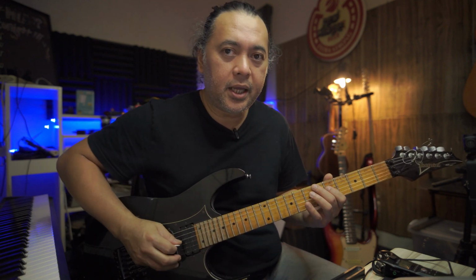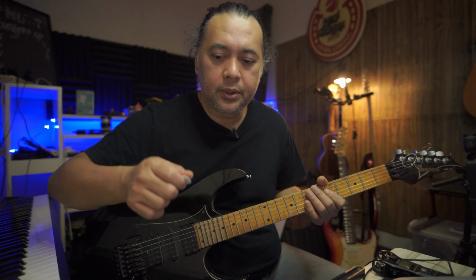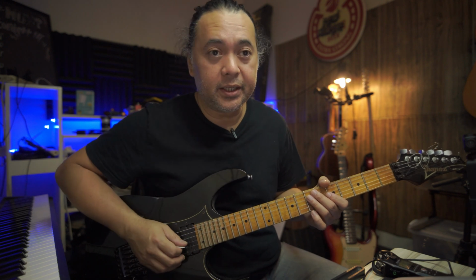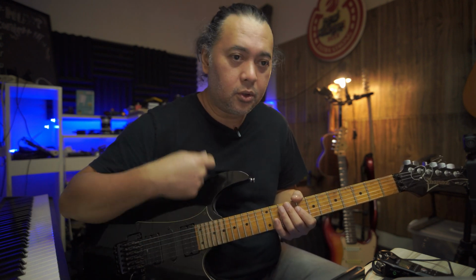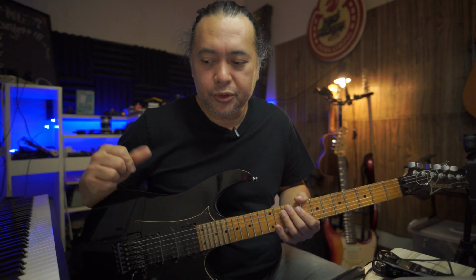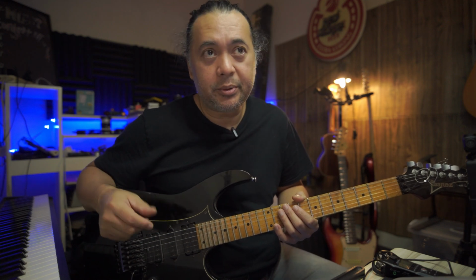Now also utilize alternate picking: down, up, down, up, down, up. Utilize that to save energy and make use of your down-up movement. That's alternate picking, okay? If you have a looper, loop those chord progressions and play over them as much as you can. Also try using a metronome, a rhythm guide, so you can play on time, and you can experiment with different rhythm patterns or solo patterns.